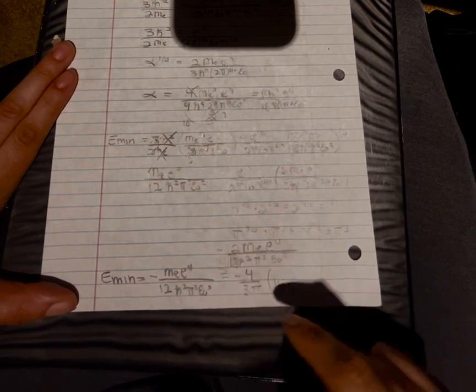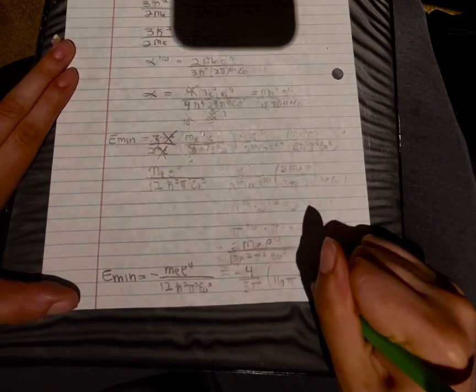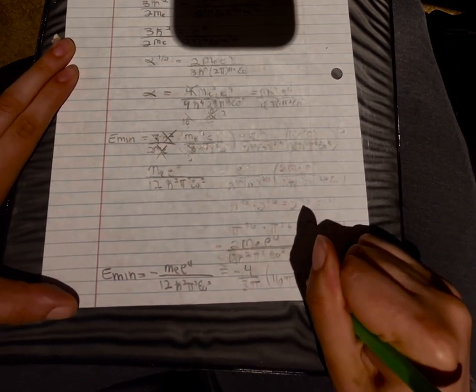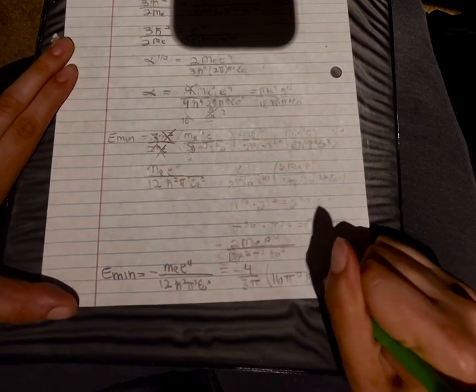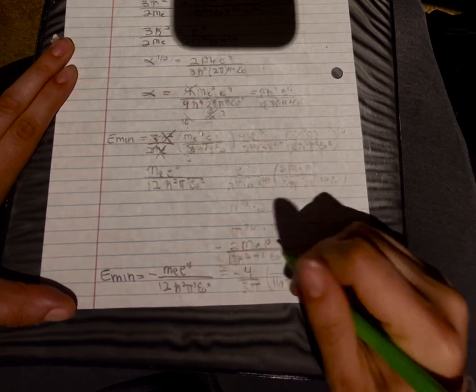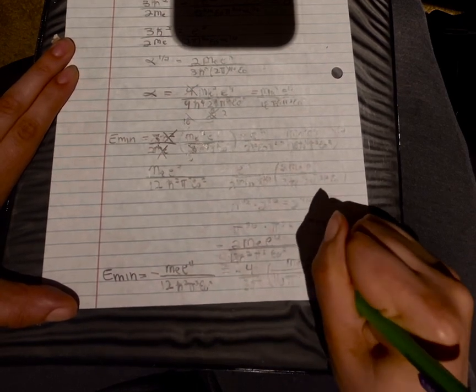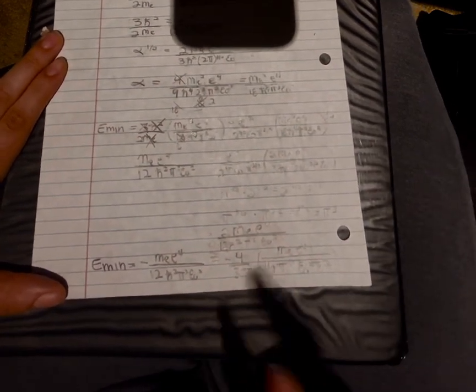They took out a pi, so it's pi squared now. Then we have our E0 squared, h bar squared, e to the 4th. And that's how I got the final answer.